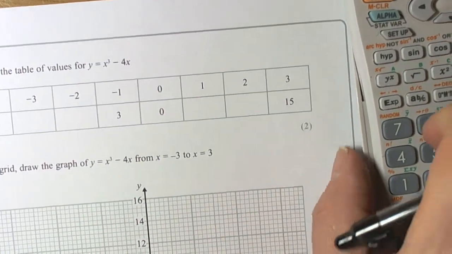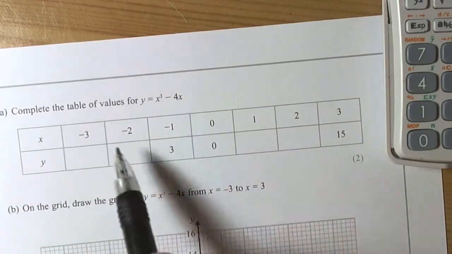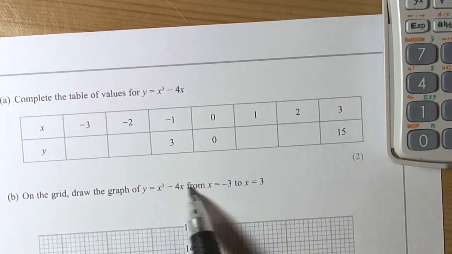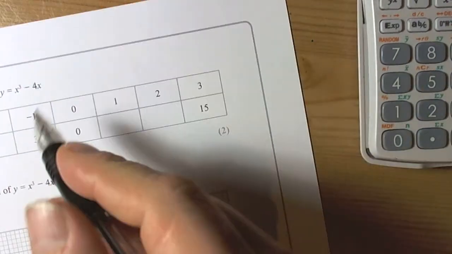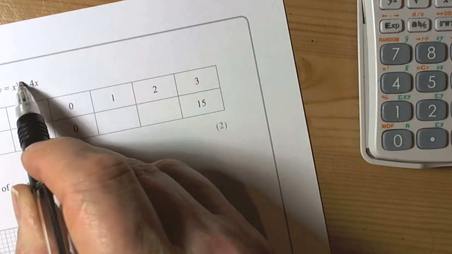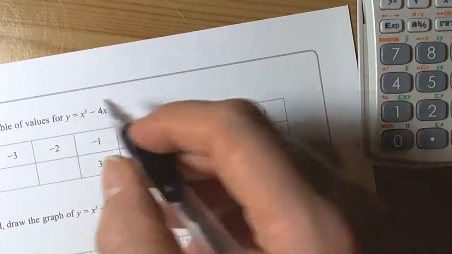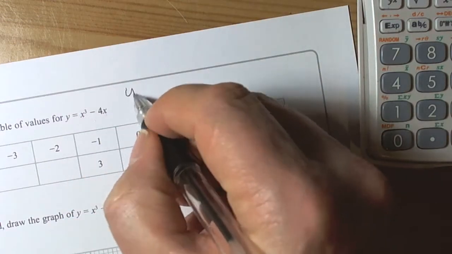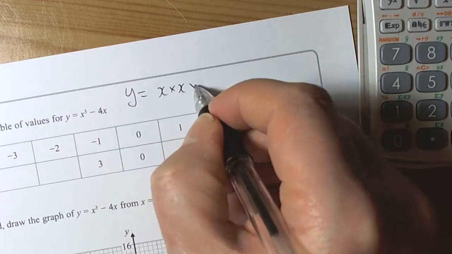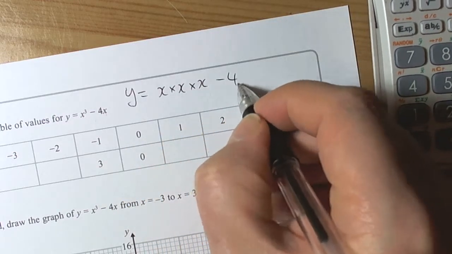So here we've got a question that's asking us to complete a table of values, and then we've got to draw the graph. So let's have a look. It's telling us to cube the x and take away 4x to get the y value. So to get y, we've got to do the cube of the x value and then take away 4 times the x value.